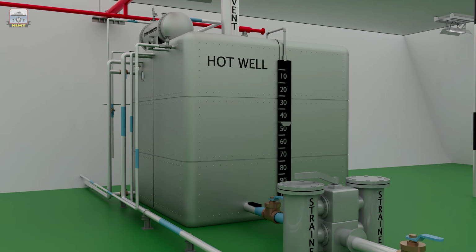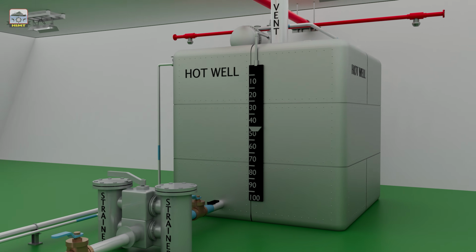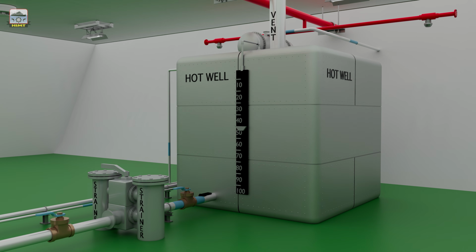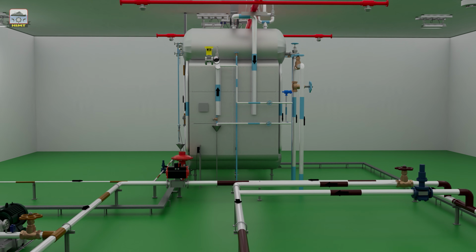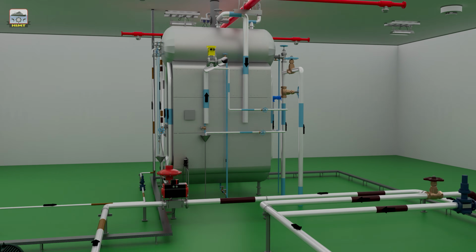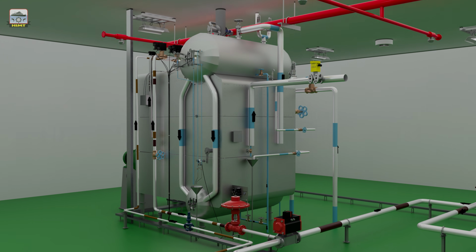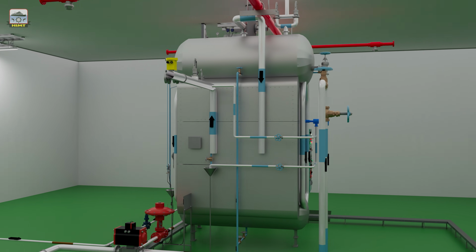In this video, we are going to describe the feed water system of a boiler. The feed water system components vary from one steam plant to another, depending upon the evaporation capacity and the working pressure of the boiler. In this video, we will describe the basic components fitted in the feed water system of a low-pressure boiler.